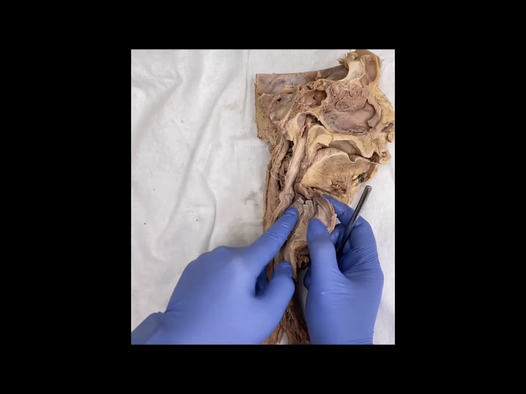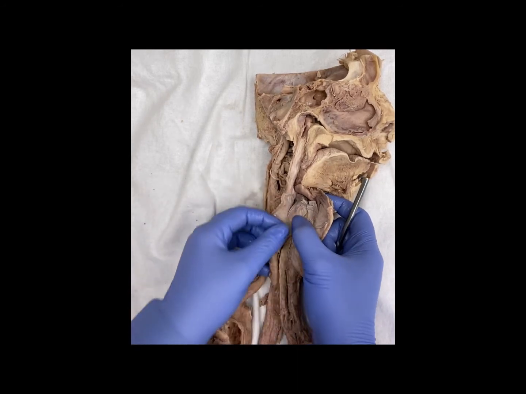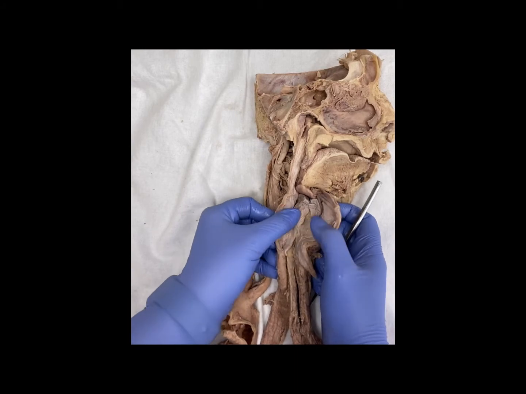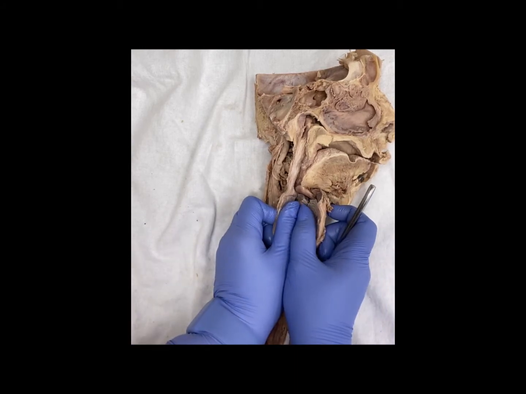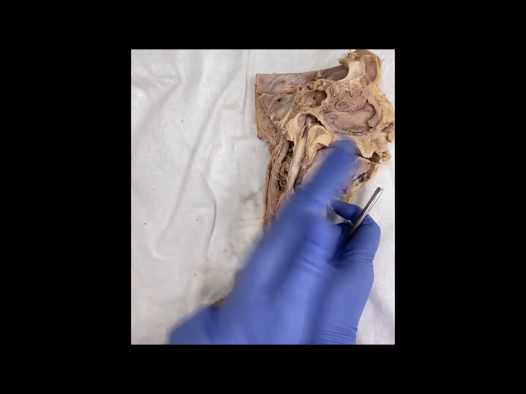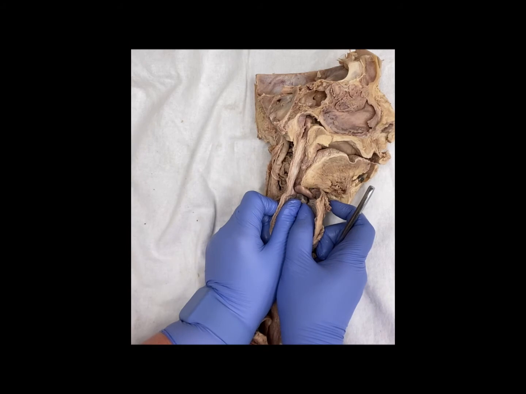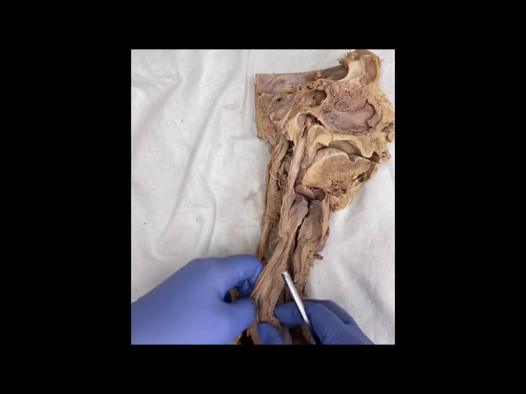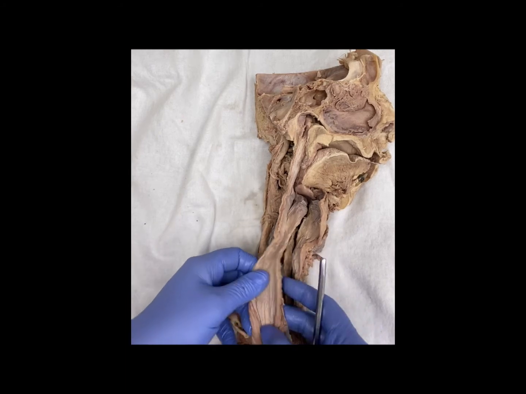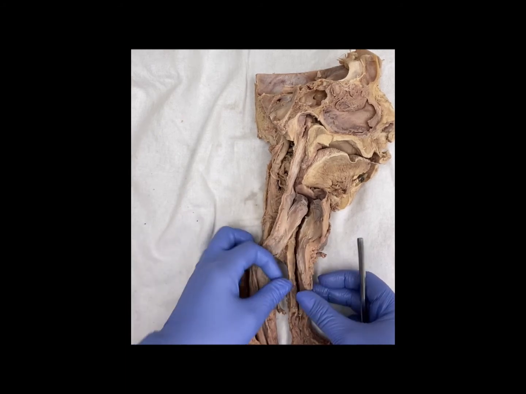So we have the epiglottis, and then this would be the anterior boundary of the pharynx, right? If we had closed this. So my thumbs are inside the pharynx, specifically the laryngopharynx or the hypopharynx, so the part that is directly posterior to the larynx. All of that is here, and then it's going to turn into the esophagus down here. This is the esophagus opened up, and this would be the trachea opened up.